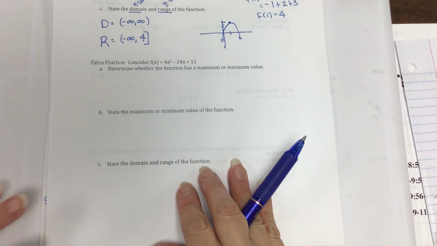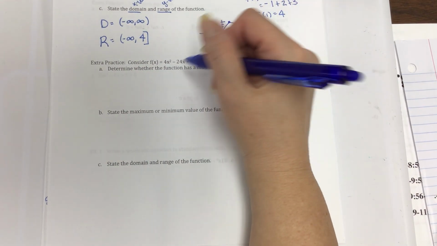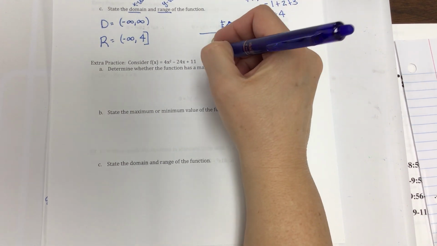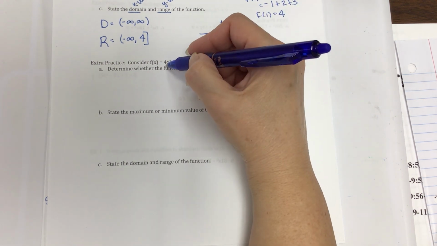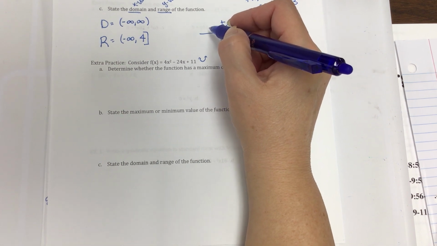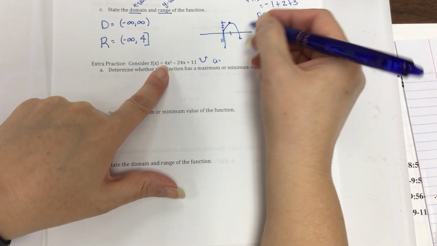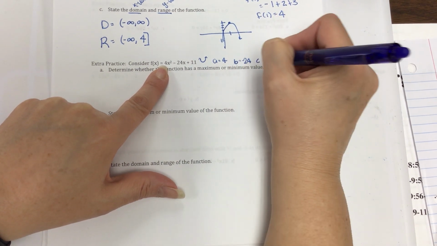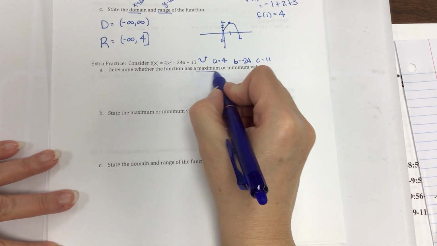Okay, let's do this last equation or last problem here. What would we do here? First of all, can you see in your mind what this would look like? What would it do? So it's going to, yeah, because the x squared is positive, we know it's going to open up, right? Okay. I also am going to have my a, b, and c. Do you agree with that? So right now I'm going to go ahead and identify a, b, and c. What is your a? 4. What is your b? And what is your c? 11. Good. All right. Determine whether there is a maximum or minimum value.